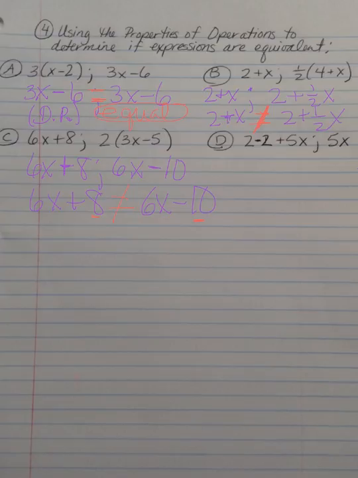Okay, one more. 2 minus 2 plus 5x. We want to know if it means the same thing or if it's equivalent to 5x. And you may just know this by looking at it, but we're going to use the identity property of addition, which says that anything added to 0 remains the same. So 2 minus 2 is 0 plus 5x. And the identity property of addition says that anytime you add 0 to something, that something will stay the same. So that stays as 5x. So this becomes 5x, and 5x does equal 5x. So it is equal.